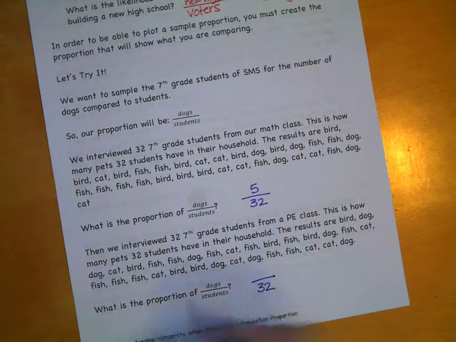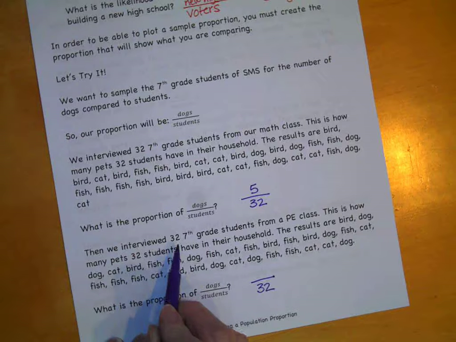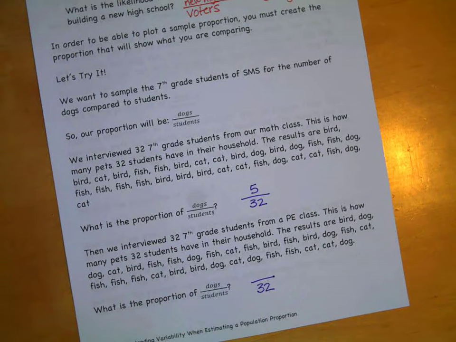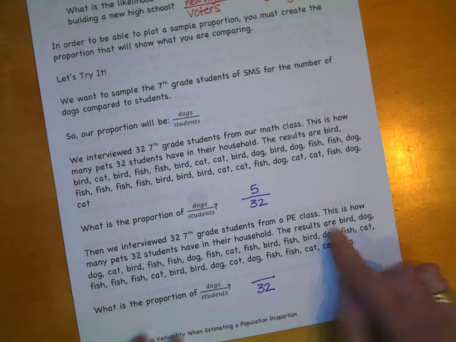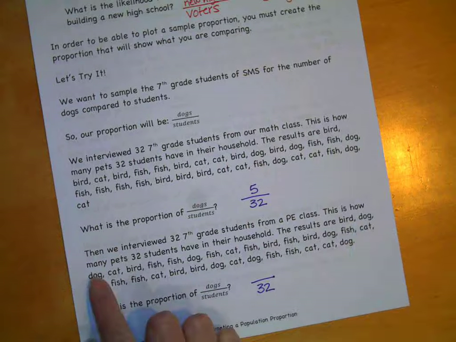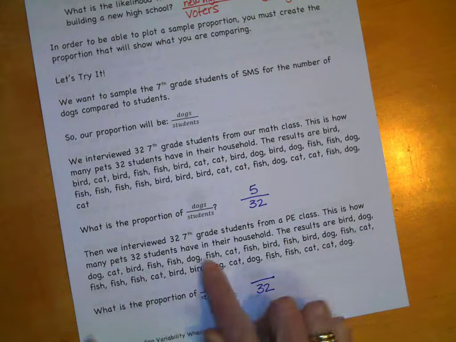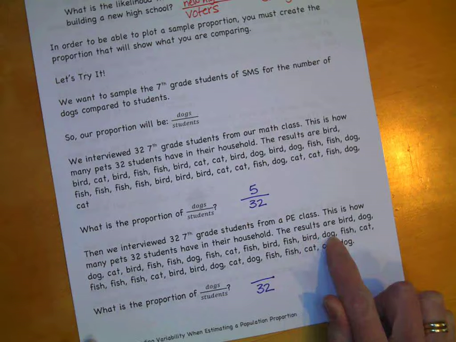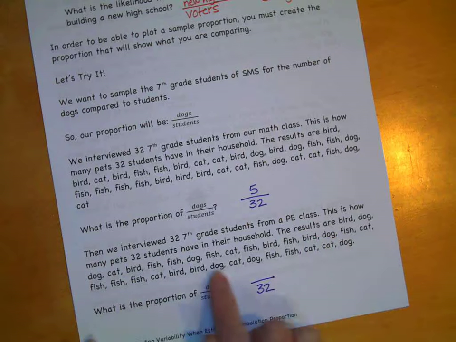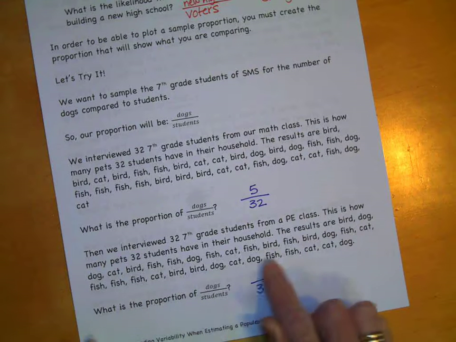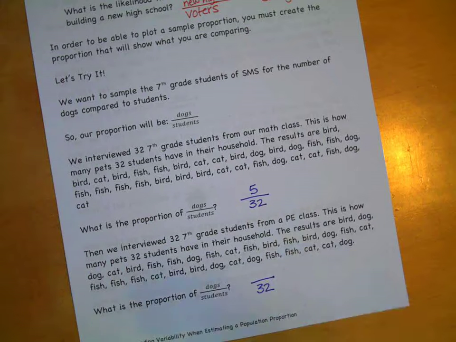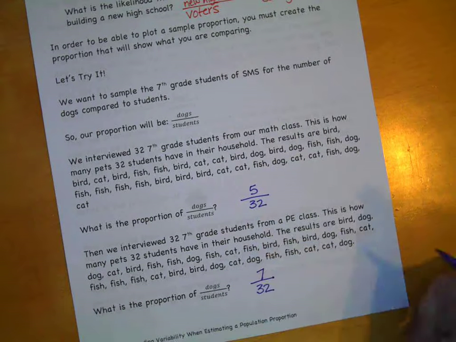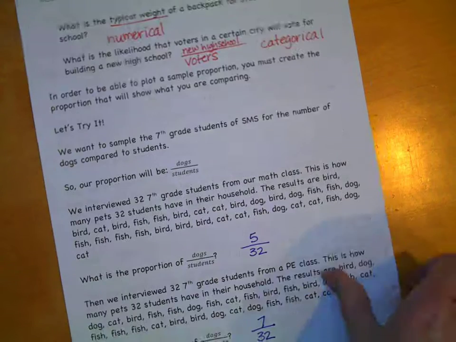Well, we know that our students is still 32 because the class that we interviewed happened to be 32. And now we have to go and count only the results of dogs. So 1, 2, 3, 4, 5, 6, 7. So there were 7 out of this class. So 7 out of 32 in the PE class own dogs.